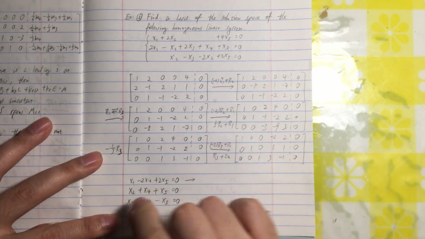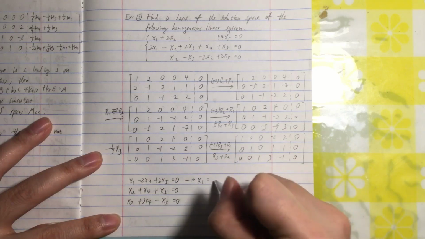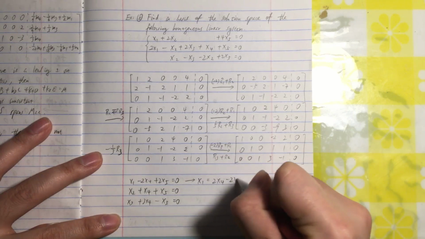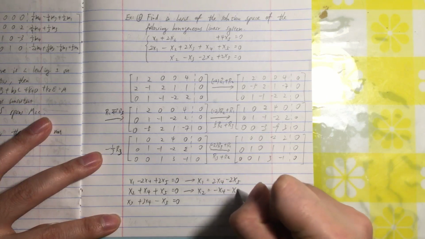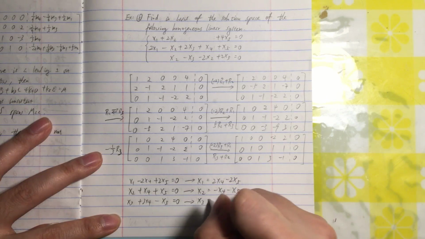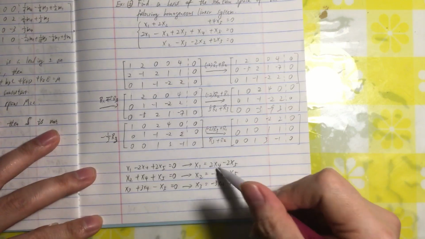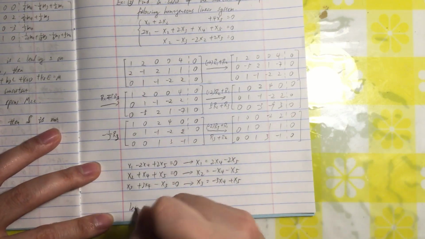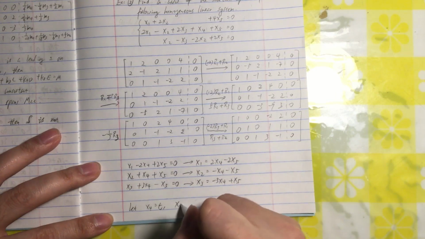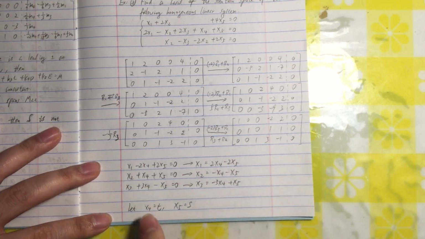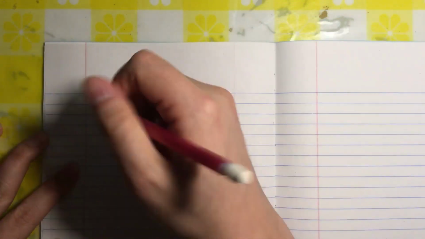Next, move the free variables to the right side. I have x1 equal to 2x4 minus 2x5. x2 equal to negative x4 minus x5. x3 equal to negative 3x4 plus x5. Here, since x4 and x5 are free variables, we choose two letters for x4 and x5. x4 equal to t, and x5 equal to s. Choose any two variables for x4 and x5, since they are free variables.